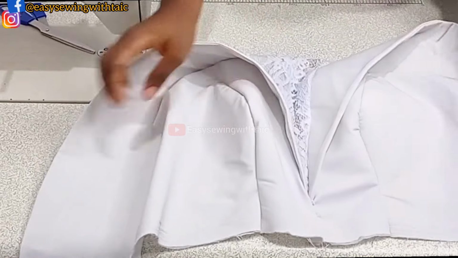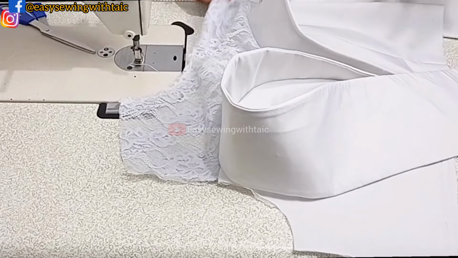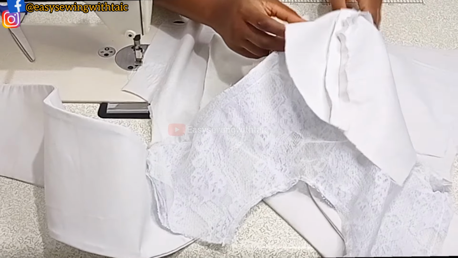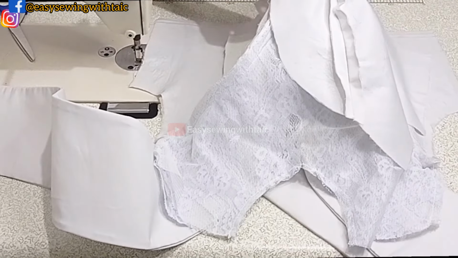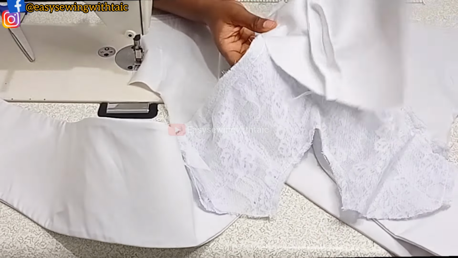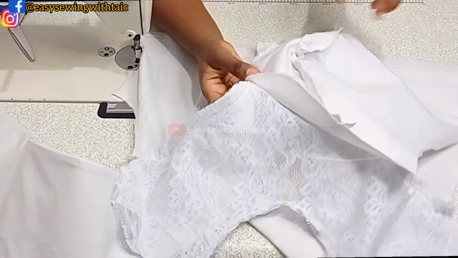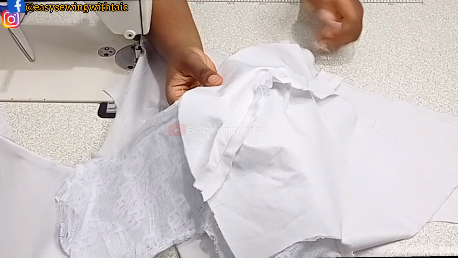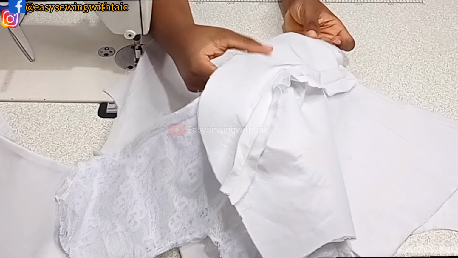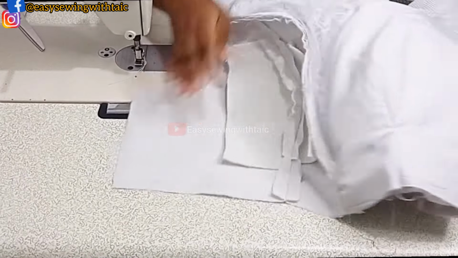Now it's time to fix the lining to cover up all the stitch. Since we know that the lining is not covering the lace part, this is how you want to do it. Just place your lining like this, the right side facing the wrong side, facing the stitch. Just follow through with how you can see me place it like this. Then you just want to go ahead and attach it like so. It's so easy. Now I've attached it.